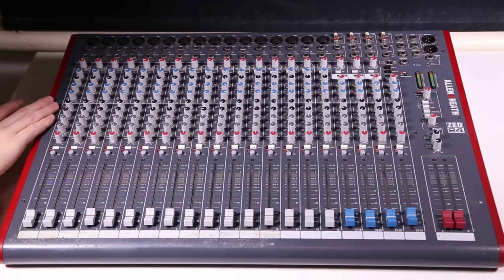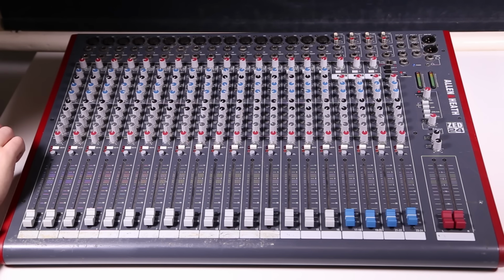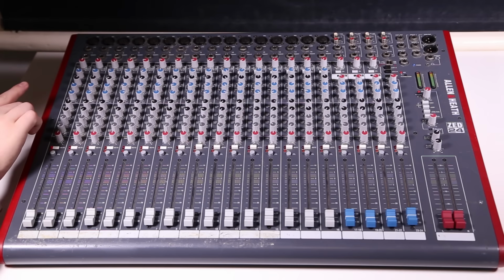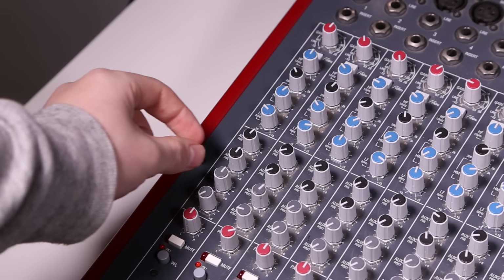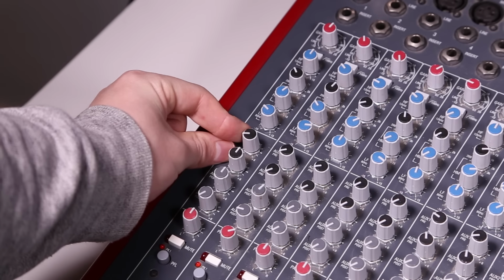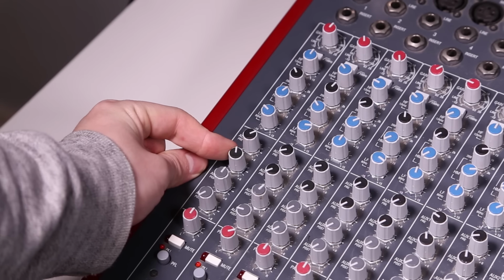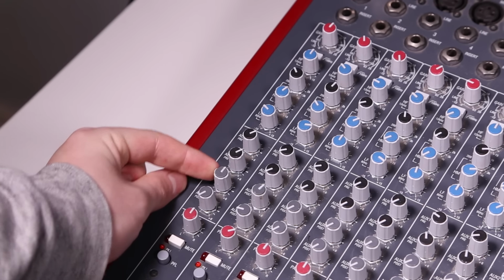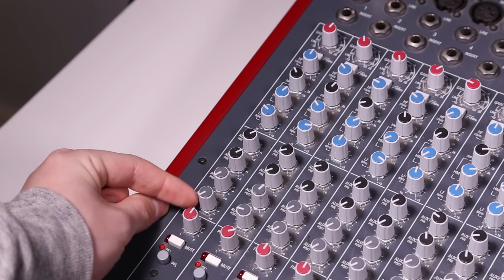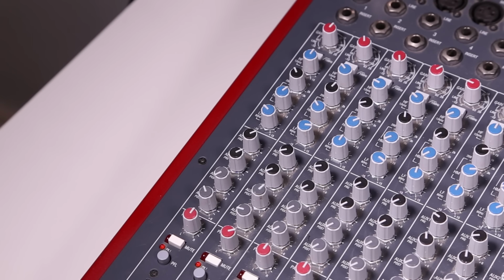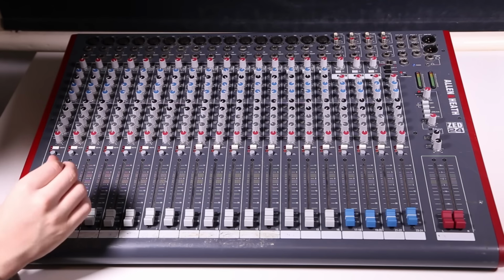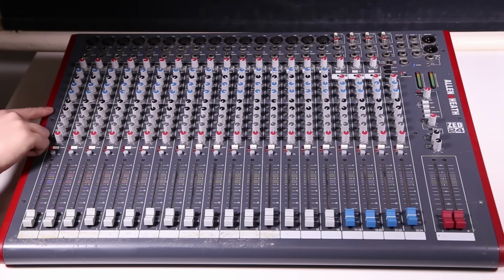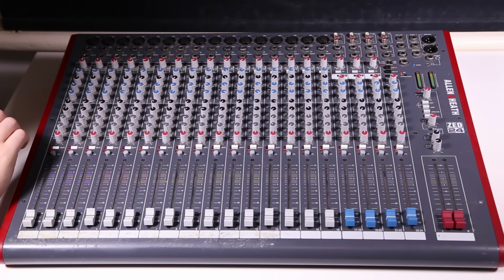Next we have auxiliaries, which I'll go into more explanation later, but essentially this is so I can send my sound not only to the main output, but also to some auxiliary outputs. So for example, if I had speakers on the stage for the performers, or people had headphones on that wanted a different sound mix to what everyone else is hearing, I do that through auxiliaries, so they're really handy.